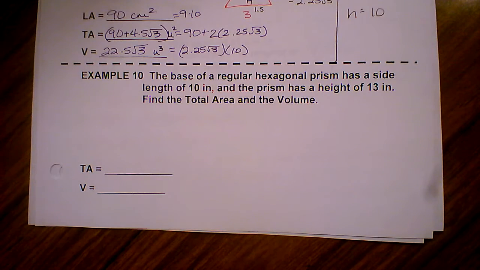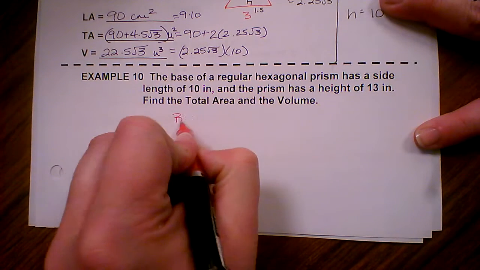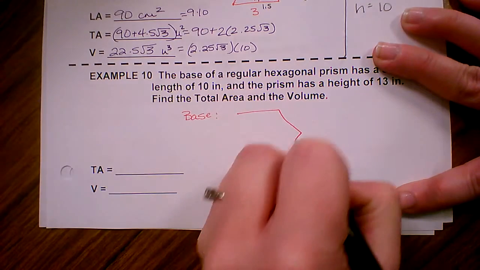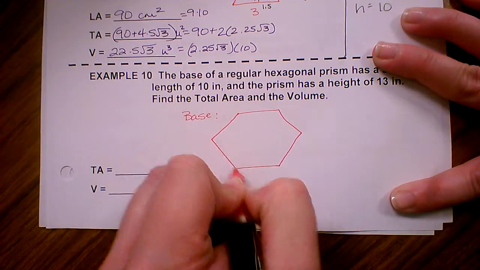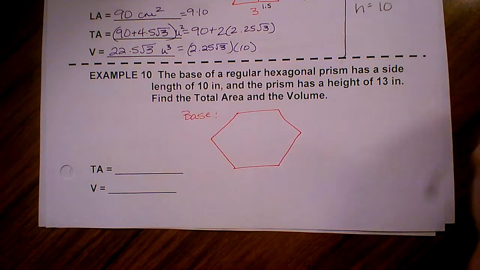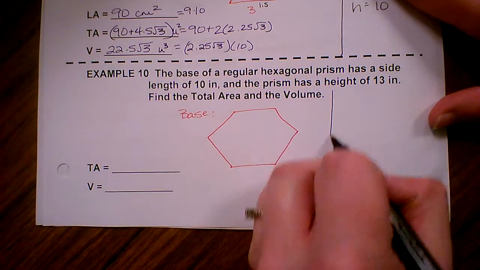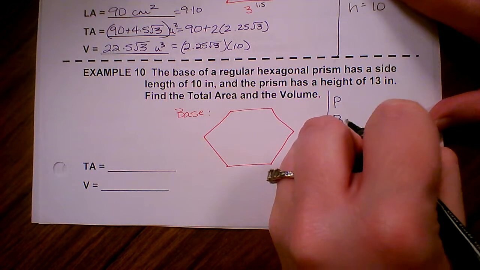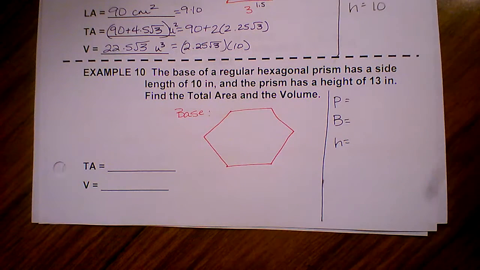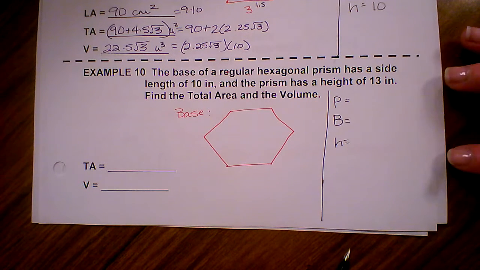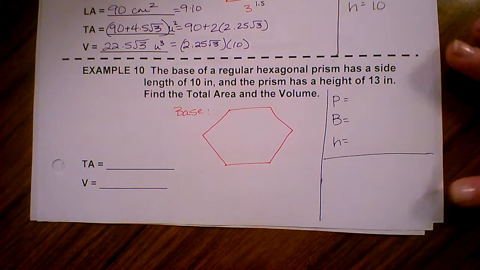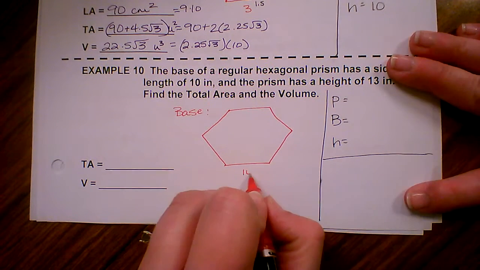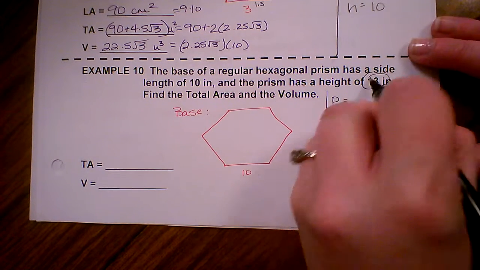Next we have example 10, where our base is a hexagon. And we need to find our P, B, and H. And we just want to find the total area and volume. Now, it tells us we have a side length of 10, and the height of the prism is 13.